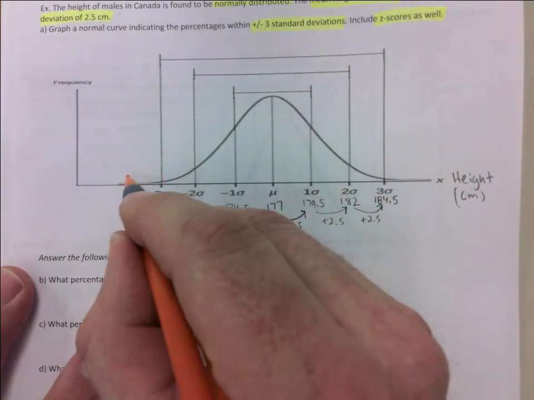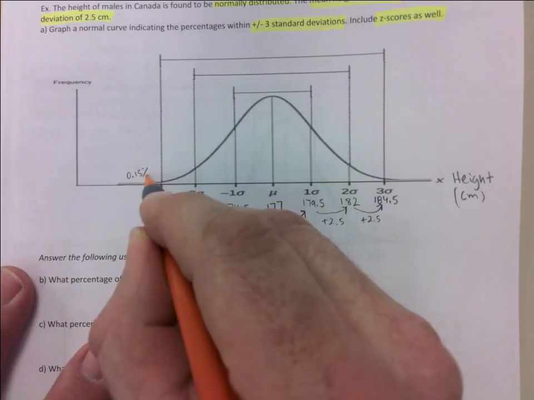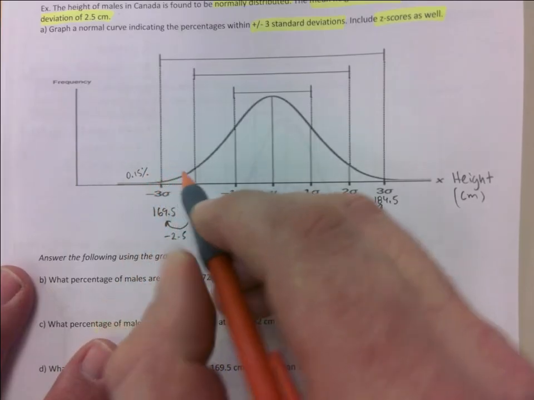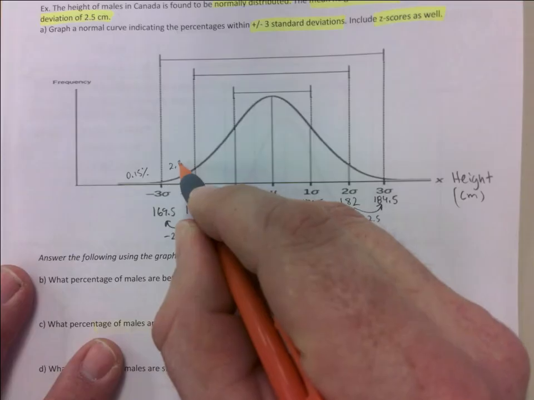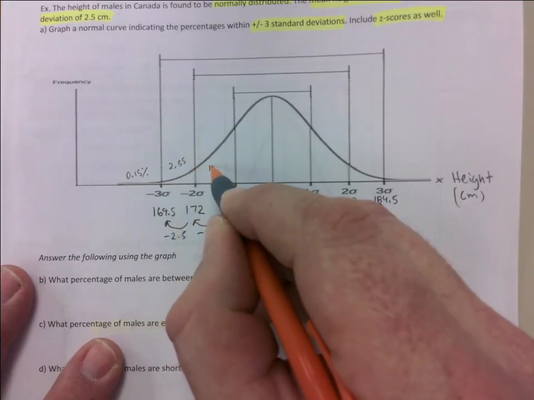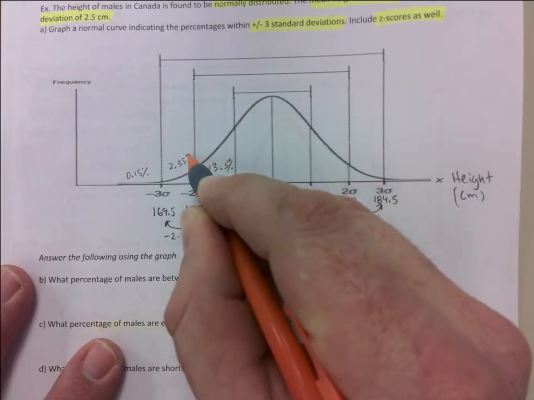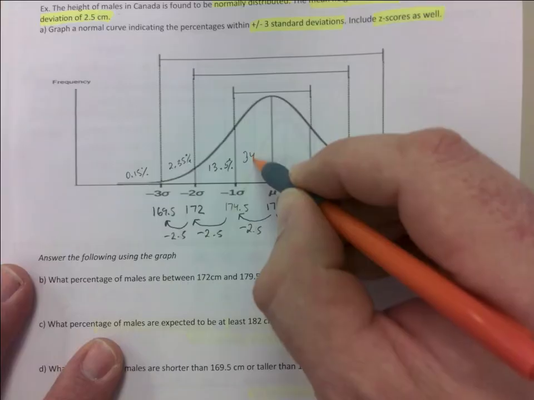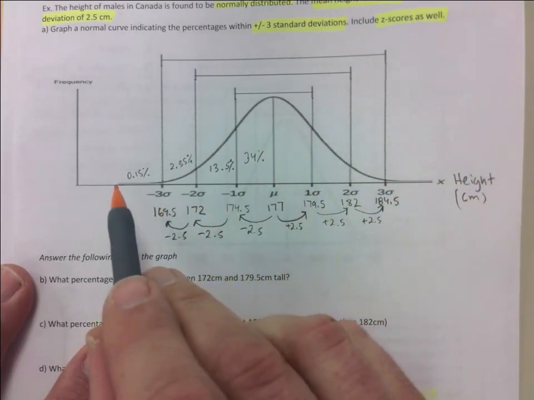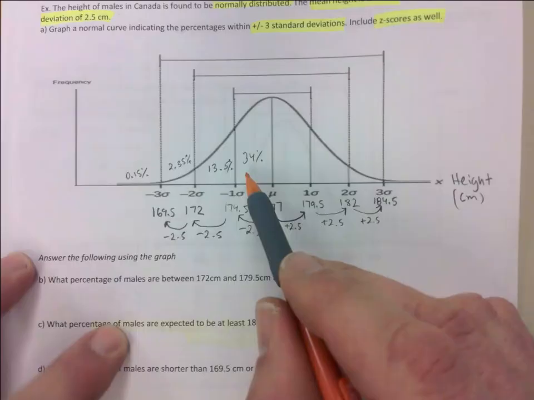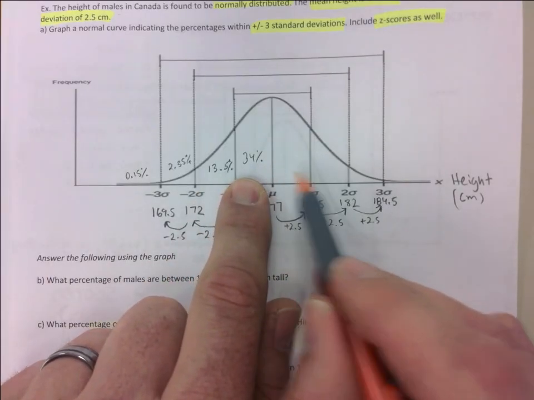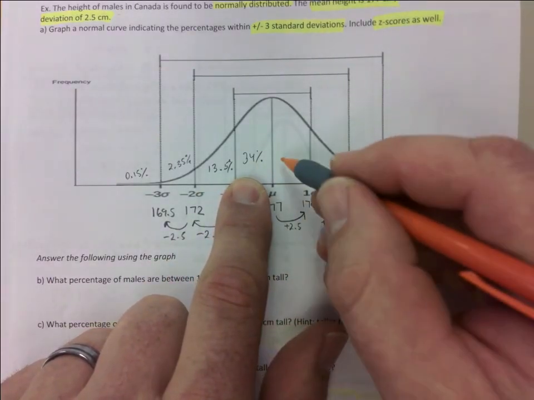The next part, okay. I start from here. 0.15% is in here. This would be 2.35. This is 13.5%. This is 34. If you remember, half of the curve, guys, just copy paste going the other half.